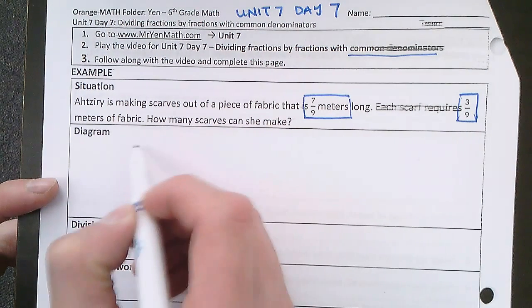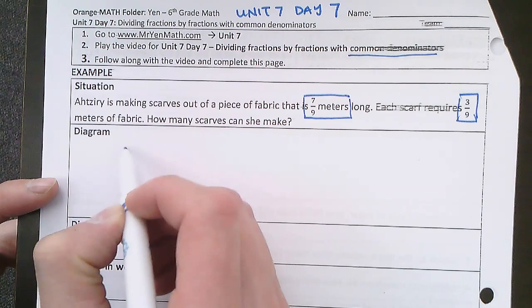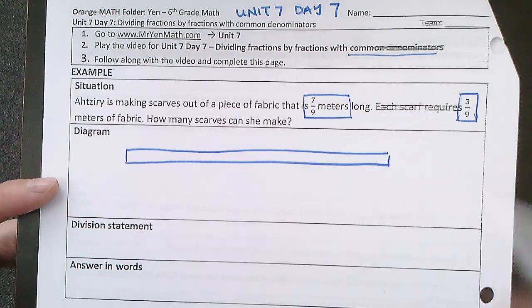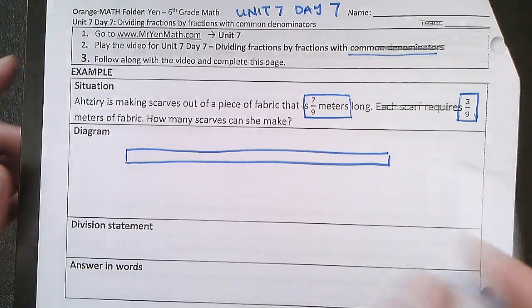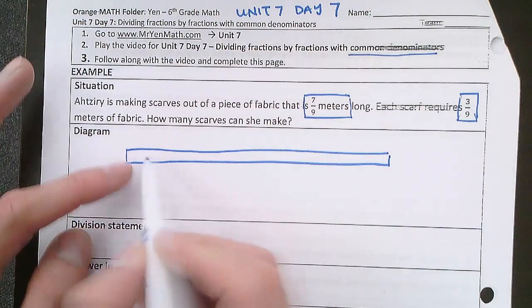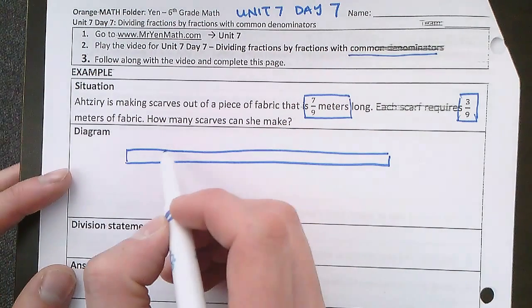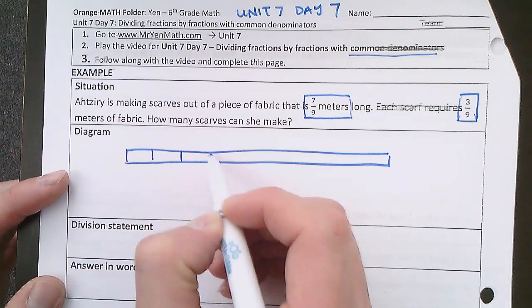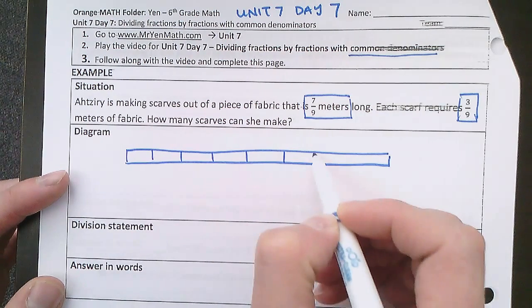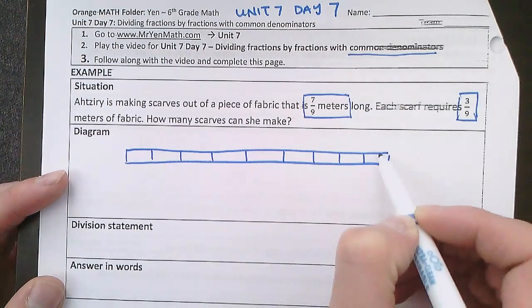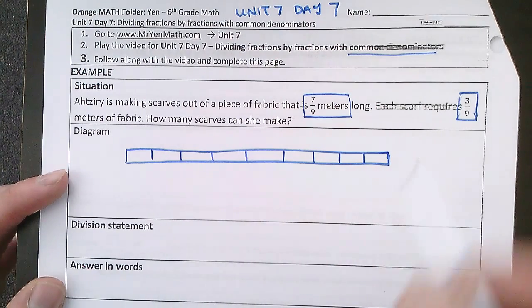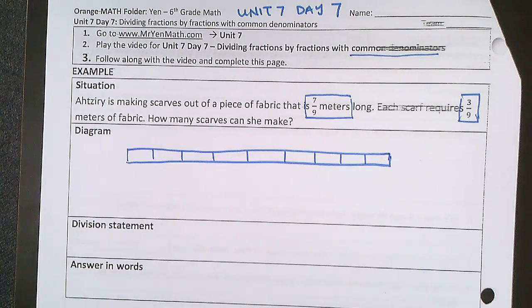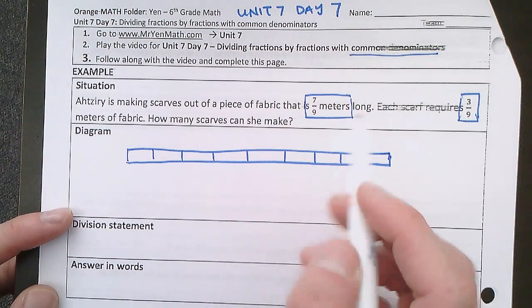We're going to draw out our fabric, which I'm going to do a big rectangle like that. And we want 7/9. So I'm going to divide this piece of fabric into ninths. So split this into 9 even sections. 1, 2, 3, 4, 5, 6, 7, 8. That's kind of close to 9 even sections. All right, so all of this is 9/9. And the piece of fabric is 7/9.